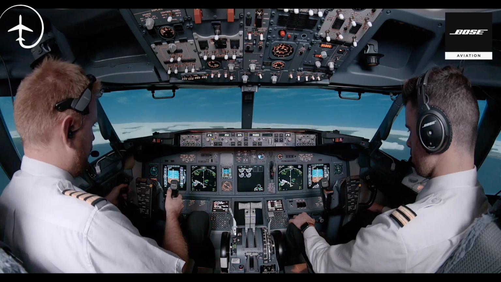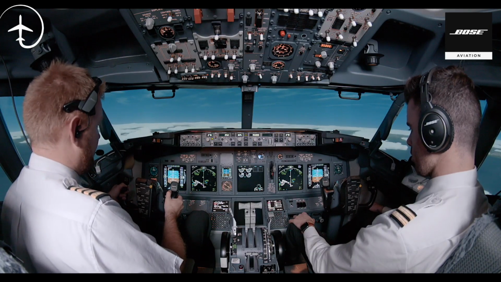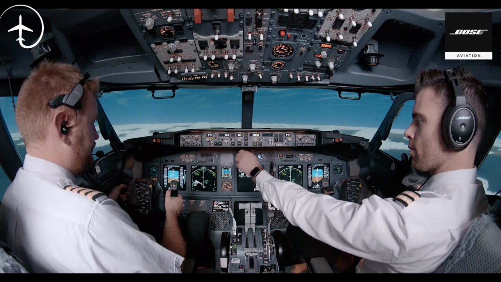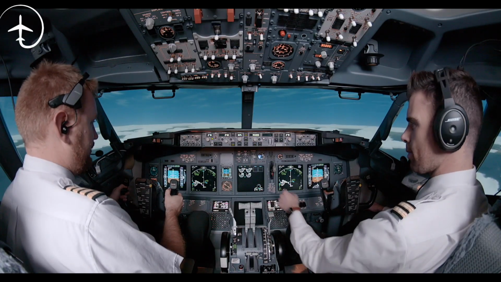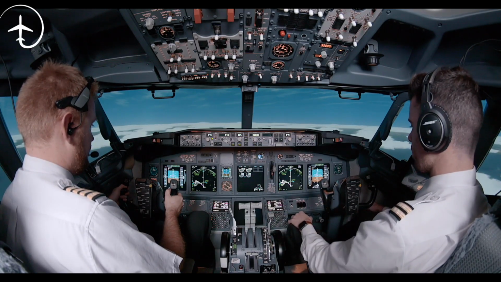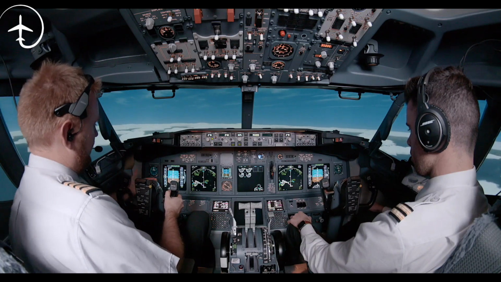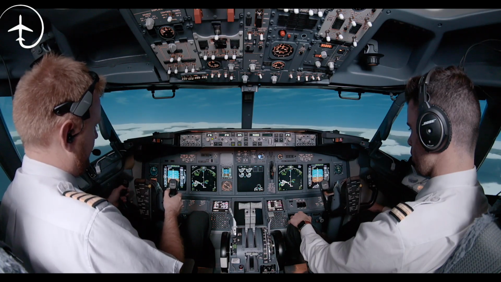Now the next thing I want to do is get the aircraft back under the protection of the automatic system. So Elton, if you could give me level change, please. Level change. Heading select. Heading select. As you can see now, the flight director is starting to show exactly what pitch I need to keep in order to keep this speed and heading.